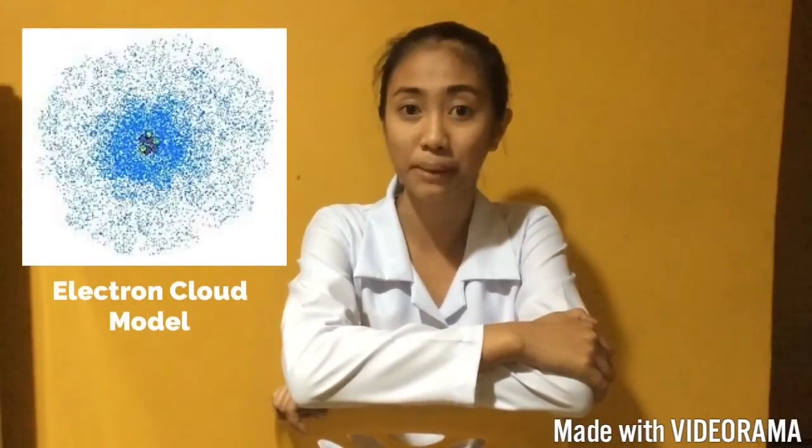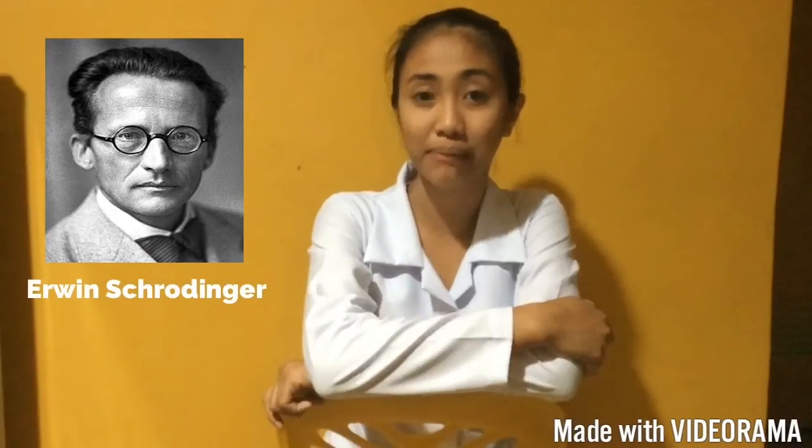As of now, the last improvement in the atomic model is called the electron cloud model by Mr. Erwin Schrödinger. Imagine as the electron moves, it leaves a trace of where it was. The collection of these traces quickly begins to resemble a cloud. And that is Erwin Schrödinger's electron cloud.